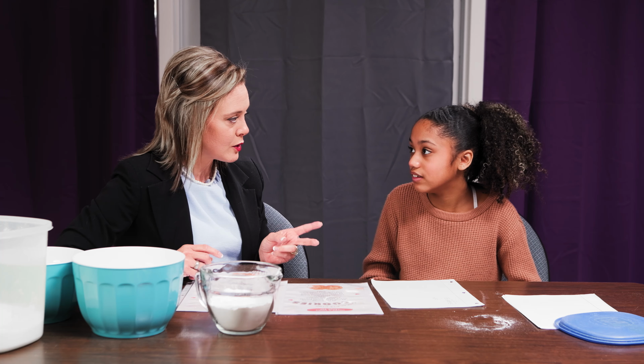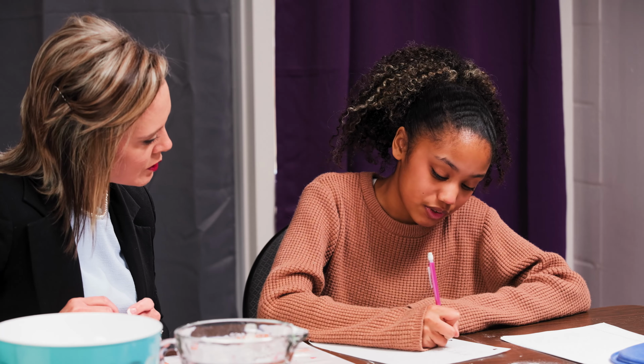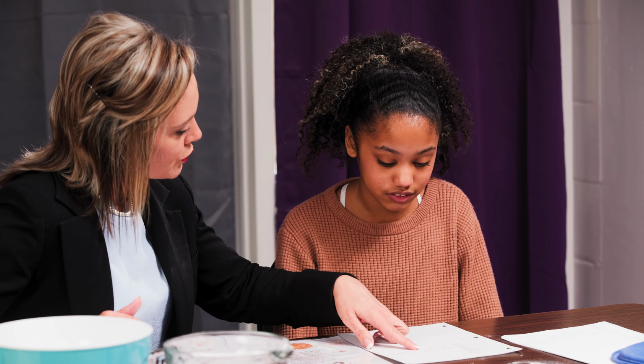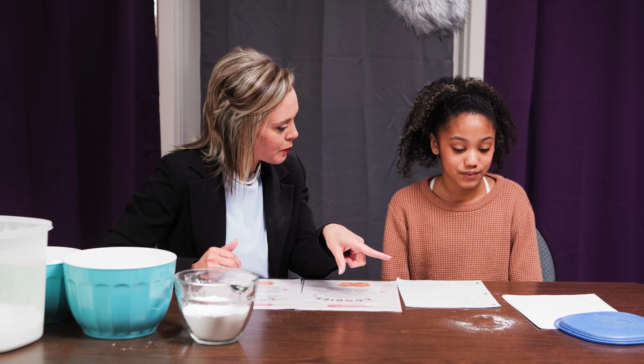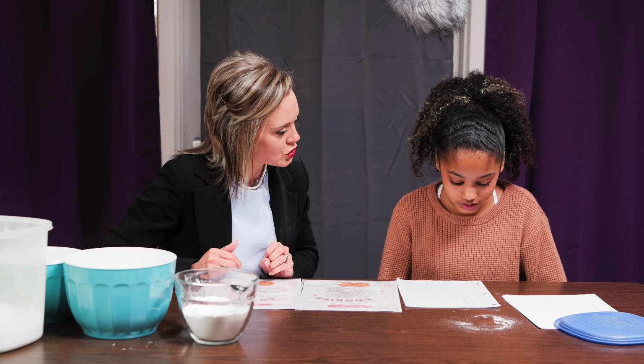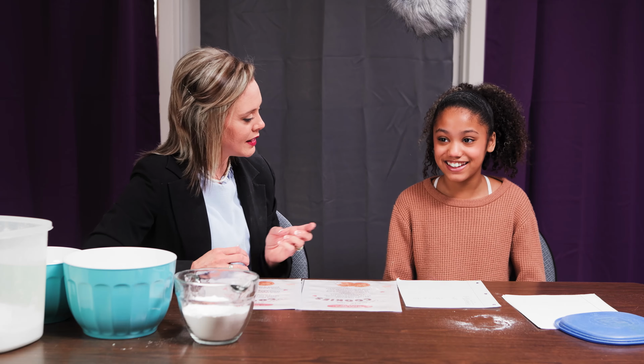Okay, so we're at 2 batches. So we want to make 3 batches. What would you do next? You can add it one more time. 1 3/4 for one batch, 3 2/4 for 2 batches, and then do you have a fraction on your paper that represents one batch? 1 3/4. Okay. So if I wanted to make 3 batches, what would you do? Oh, you would add 3 2/4 to 1 3/4. Okay. Go ahead and do that.